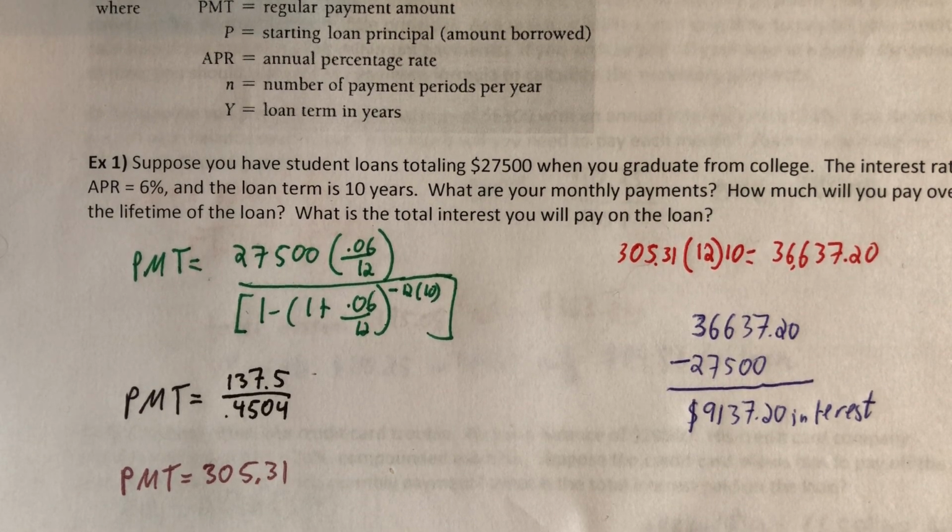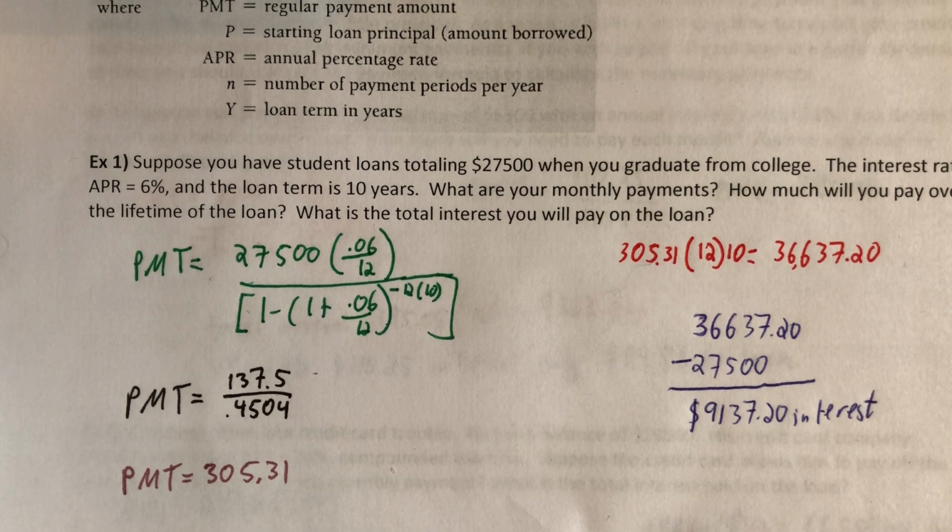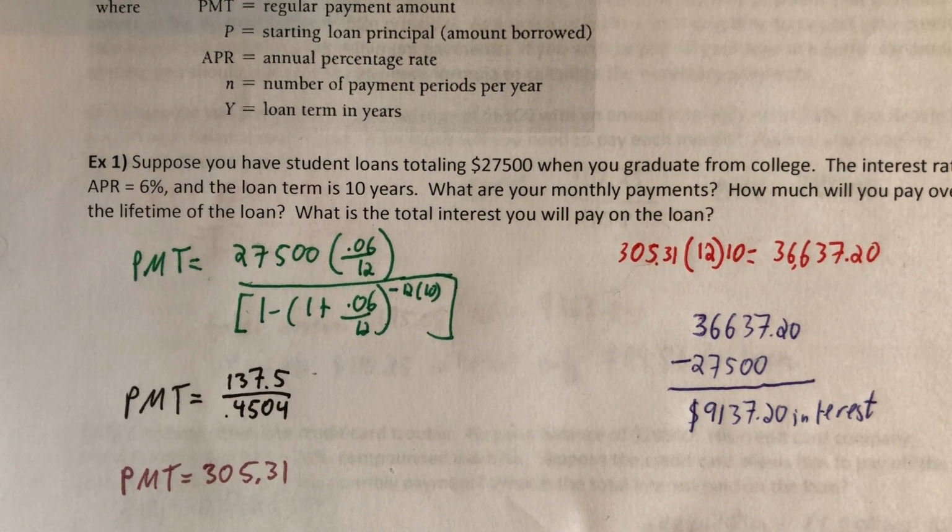So that would be your monthly payment. For the total amount paid for the loan, we're going to take our $305.31 and multiply it by 12 because there are 12 months in a year. We are going to multiply it by 10 because we're going to do this over 10 years, and we end up with $36,637.20. That is how much you ended up paying back on the loan. So that would be the total amount paid back.